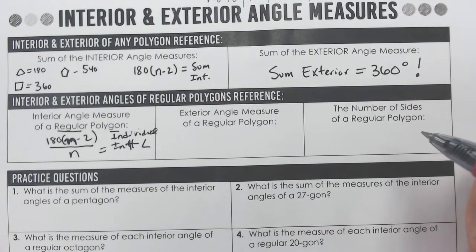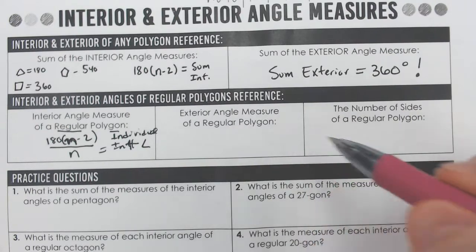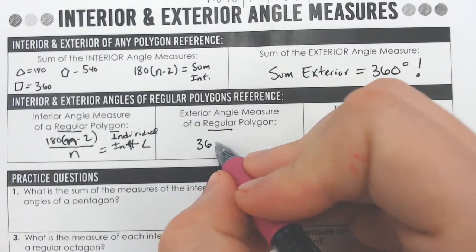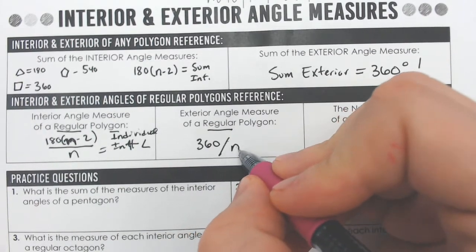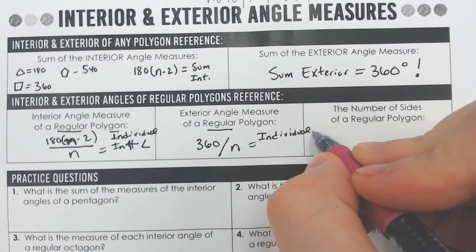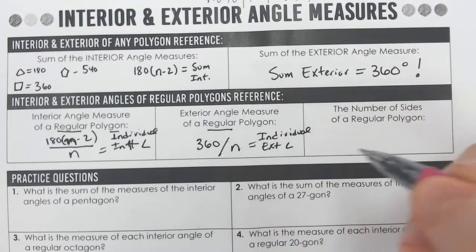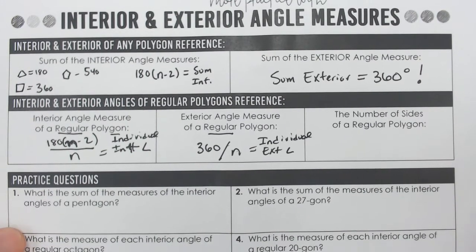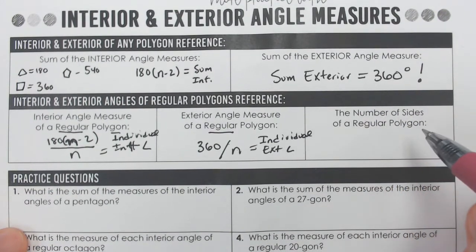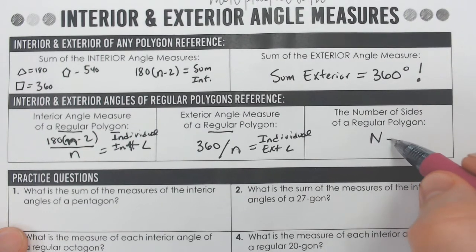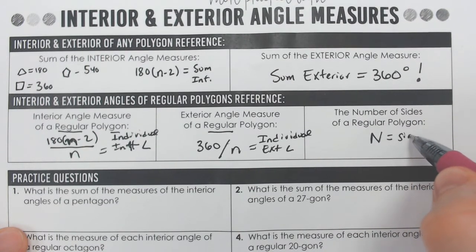Boy, I spelled those a little sloppy. I'm sorry. The exterior angle of a regular polygon is just 360 divided by n, which would be the individual exterior angle. And the number of sides of a regular polygon is called n. So that's just representing n is equal to the number of sides.